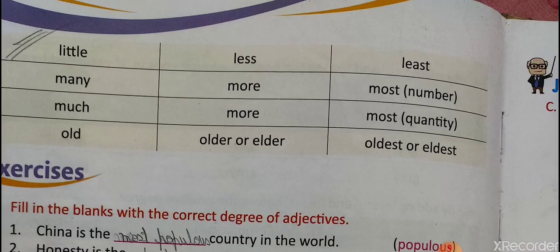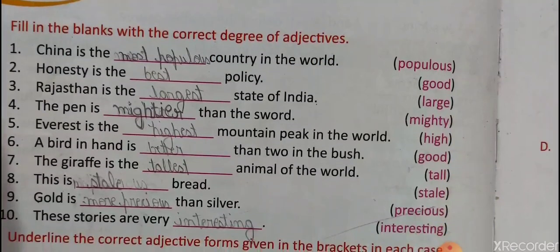You will have to read all the words and try to learn them, because anything can come from the book. Let us come on to the exercise of it. China is the dash country in the world. Here the comparison is done between China and all the other countries. So we are doing it in the whole world.